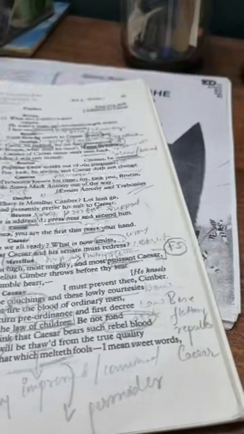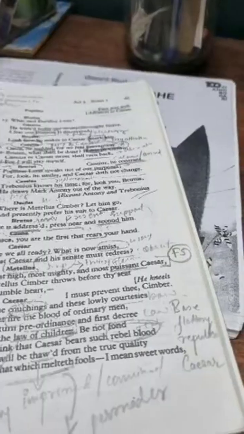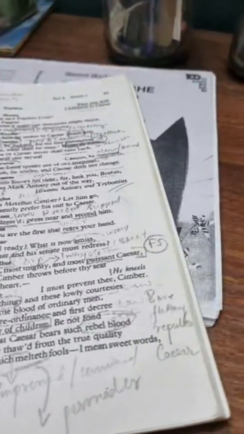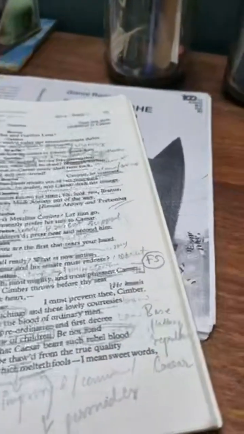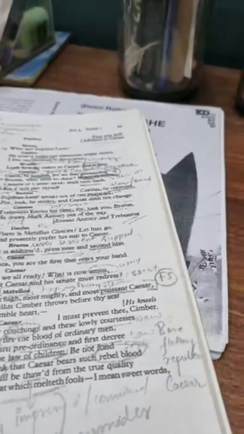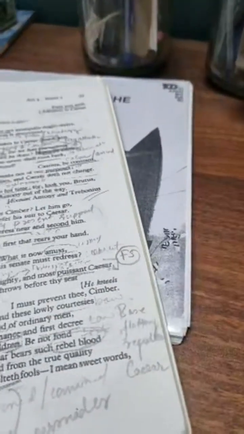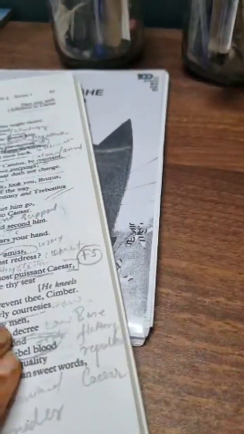Caesar: I must prevent these couchings, these lowly courtesies. Prevent means I must stop you. These couchings and these lowly courtesies. Couchings means bowing and bending, and lowly courtesies you can underline and write bowing. Couching is bending. Sorry, I read it as touching, but it is couching. Couchings is bowing, and lowly courtesies is bending.